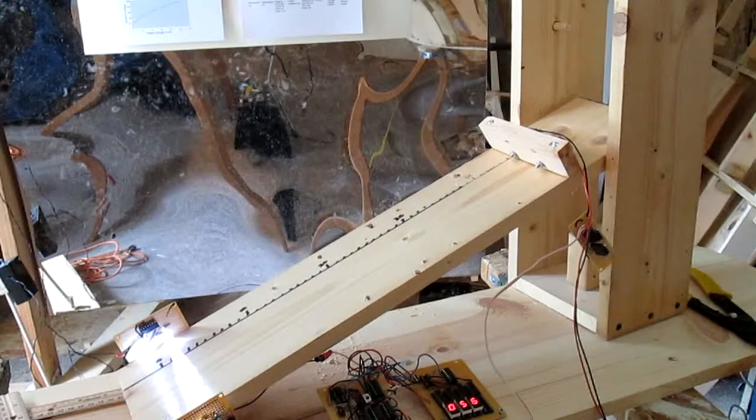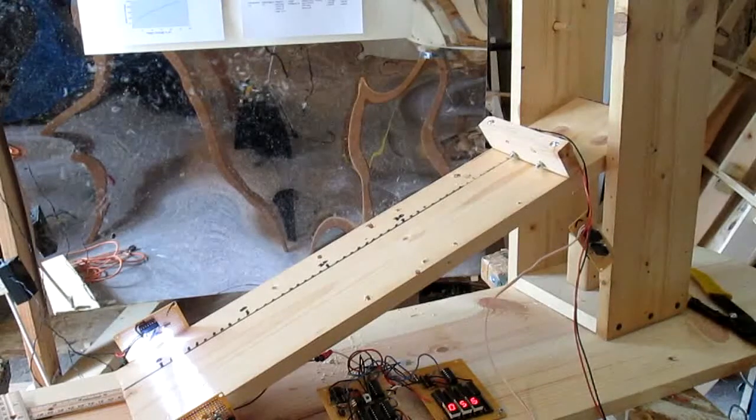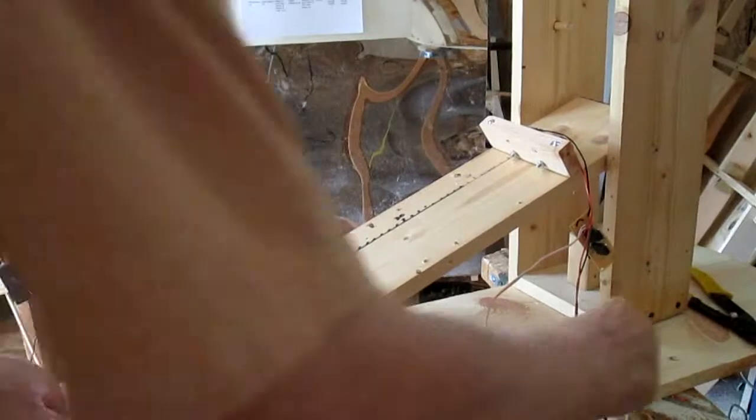So, from that you can conclude that the medium ball and the big ball drop at the same rate, which is the same as what Galileo concluded. Let's try the small ball.